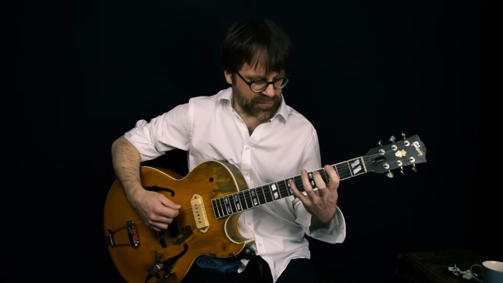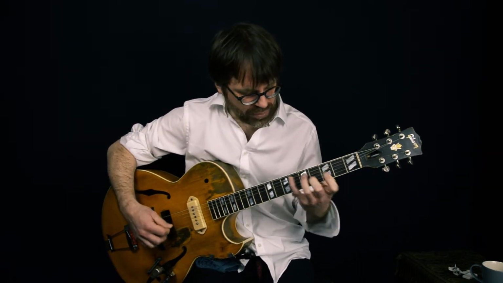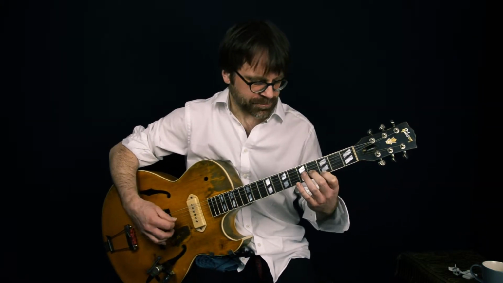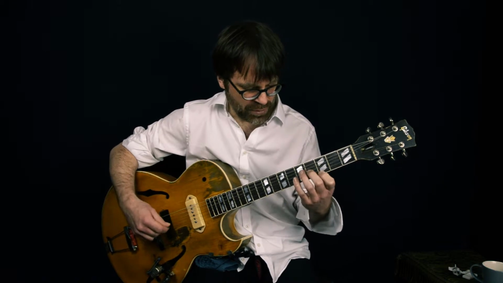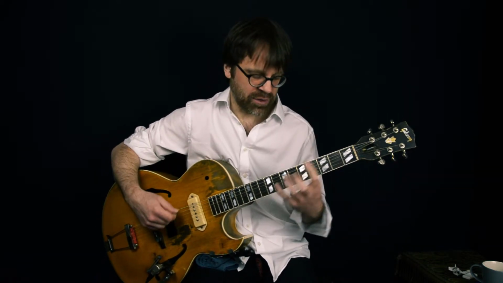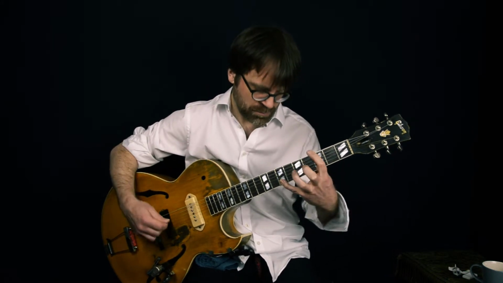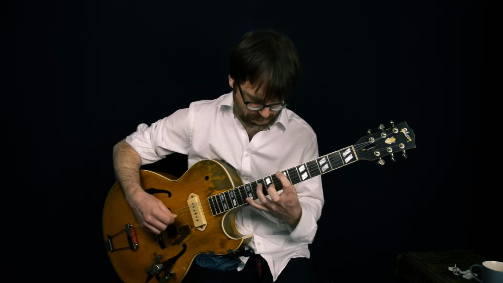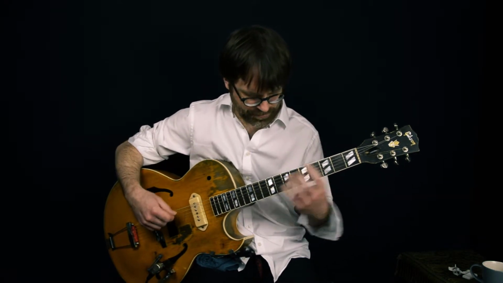Then instead of going to this drop 2 form here, we just play an octave of this note on the G string.